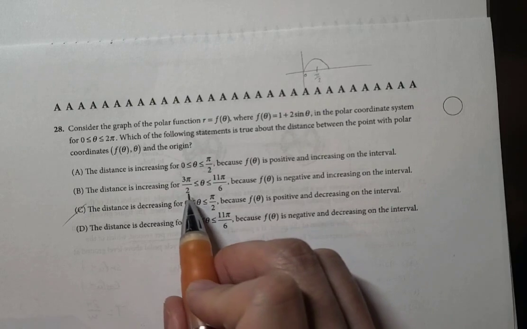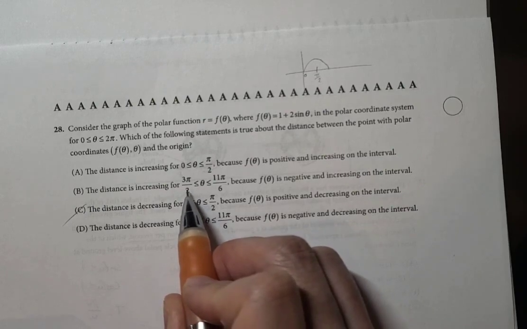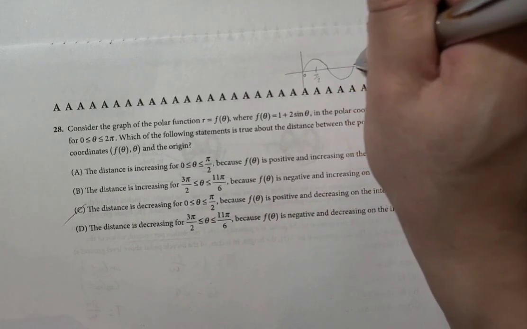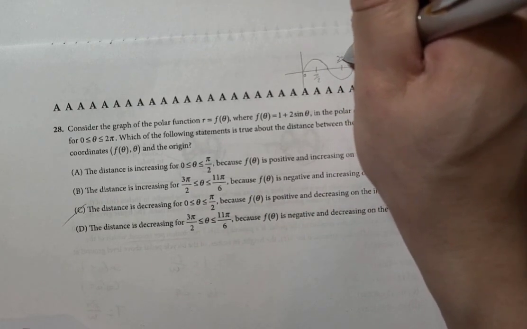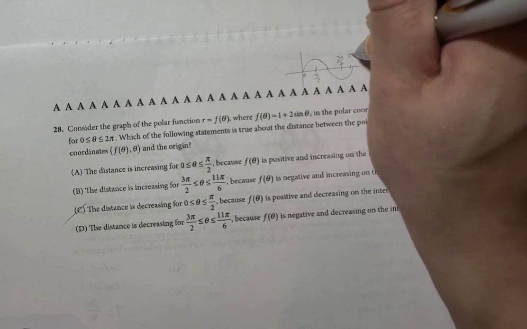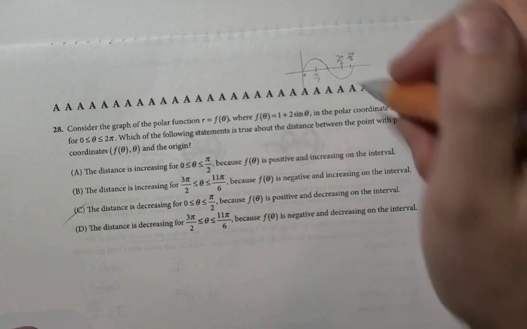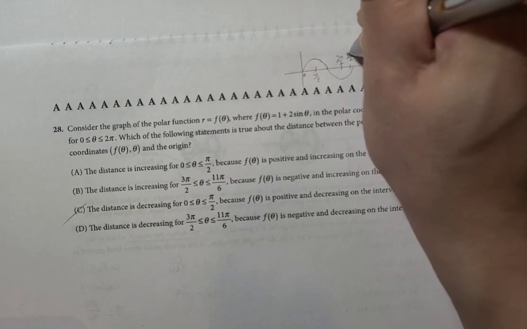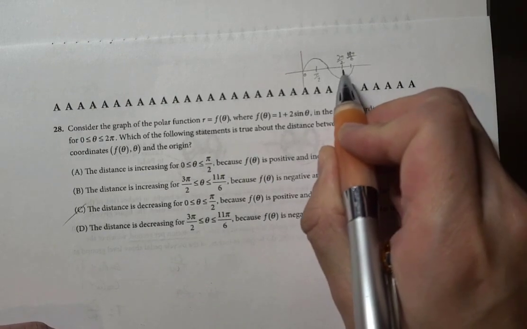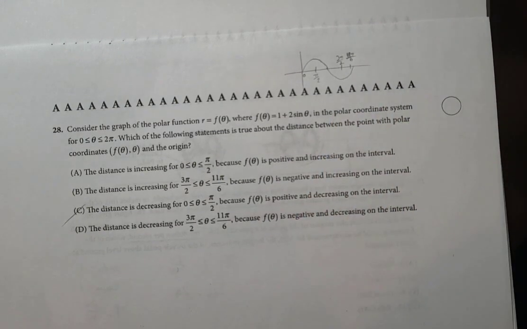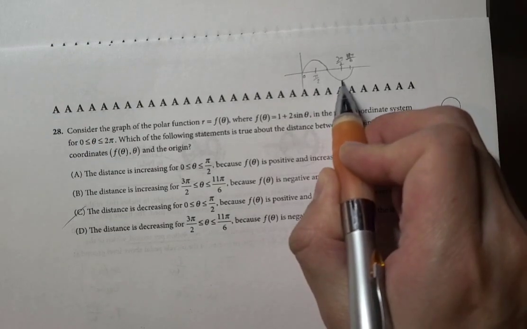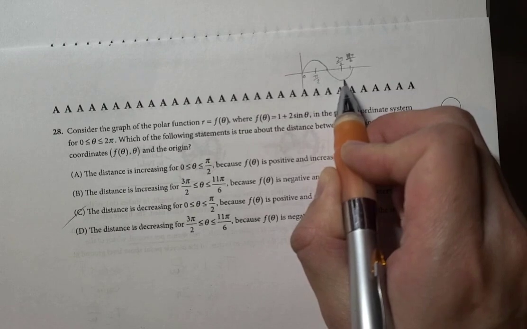And similarly, from 3 pi over 2 to 11 pi over 6, so this is 3 pi over 2. 11 pi over 6 will be somewhere here. 11 pi over 6 is just short of 2 pi. It's a little messier now, but 11 pi over 6 is somewhere there. 3 pi over 2 is right here. Okay. So over here, it's negative, but it's getting less negative.